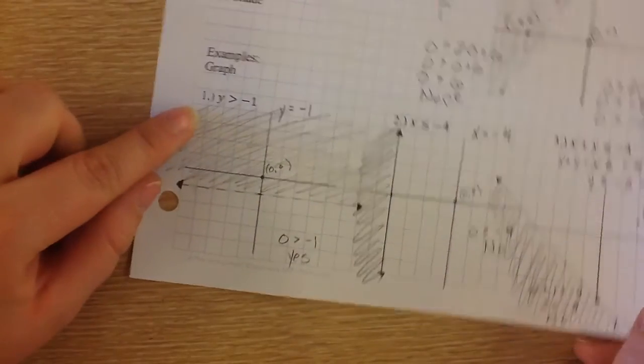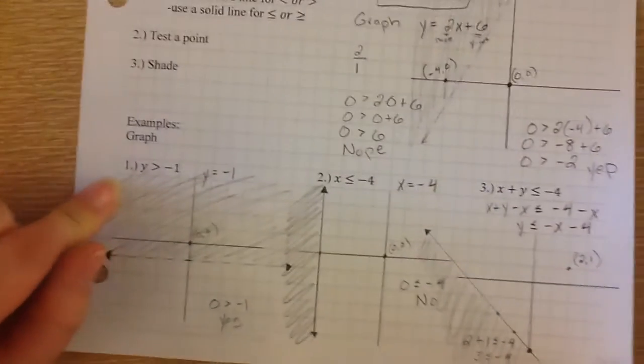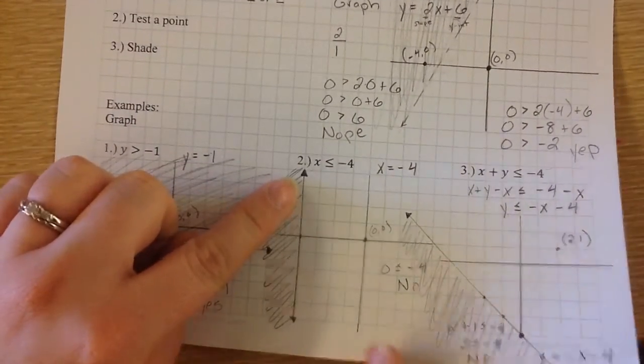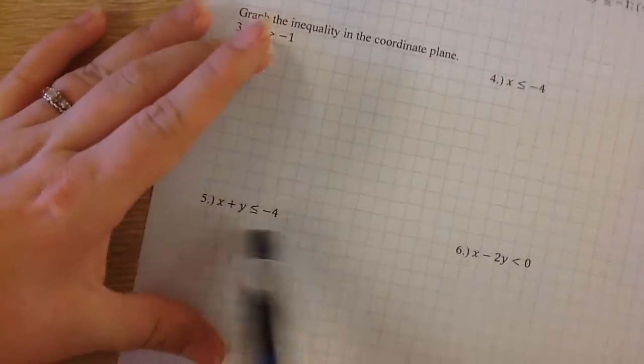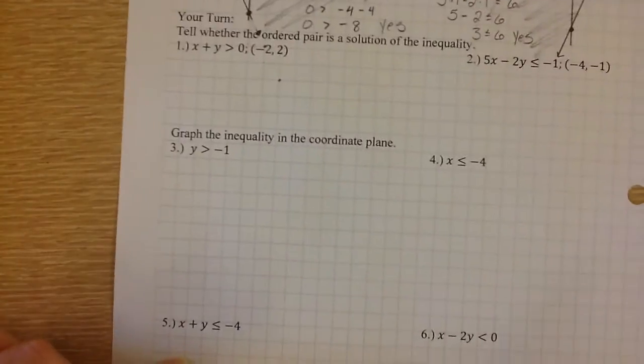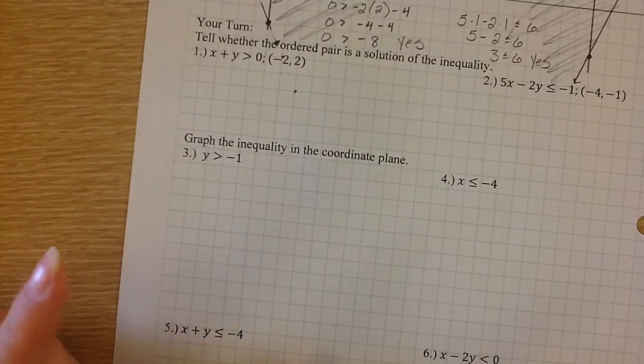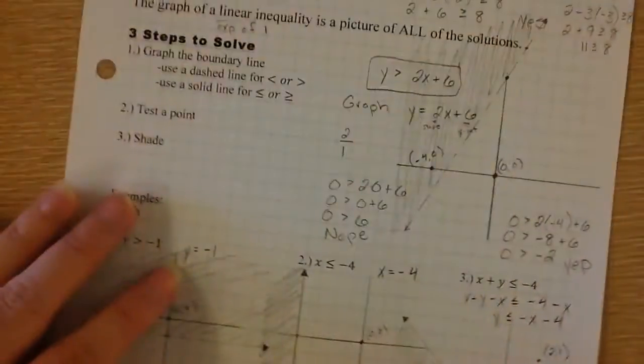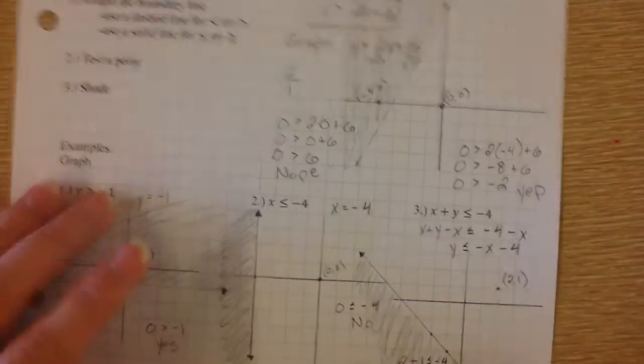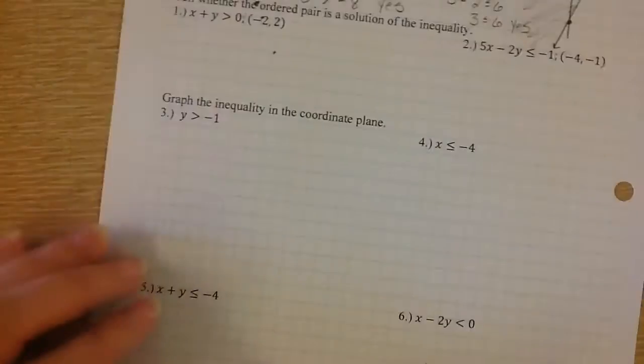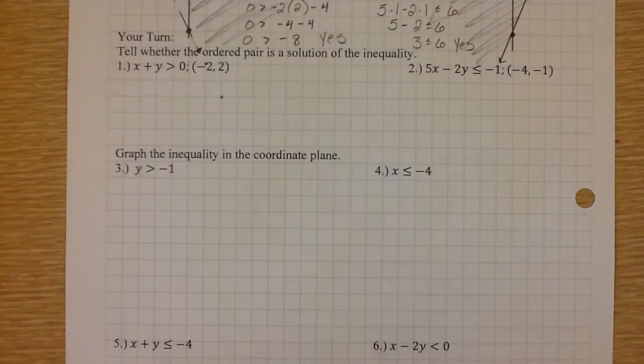For 3, you're going to come and look at my example 1 right here. Okay, for 4, you're going to look at example 2. And then for 5 and 6, come back and look at my example 5 and my example 3. Okay, they're very similar. So you're going to have graphs and you're going to have some shading. Okay, come to class with questions, ready to discuss.